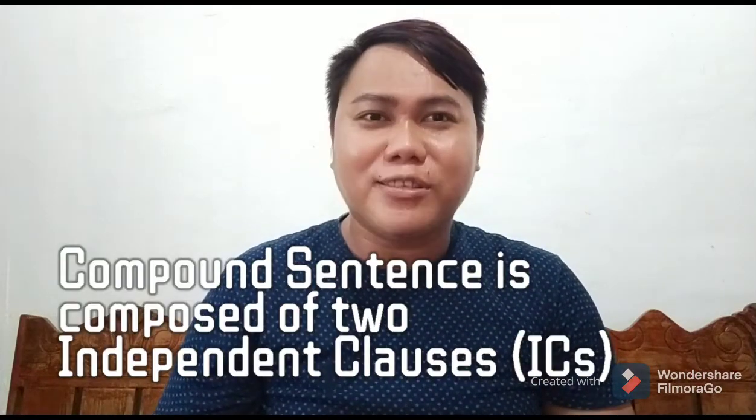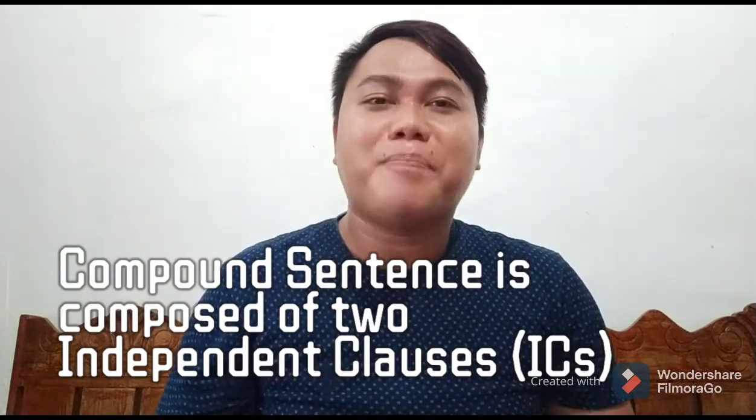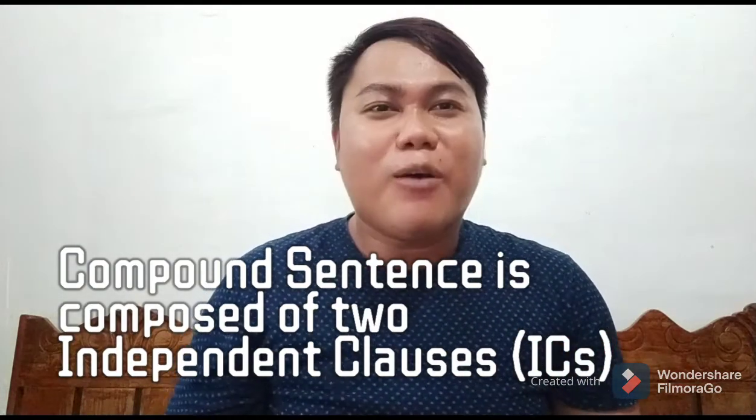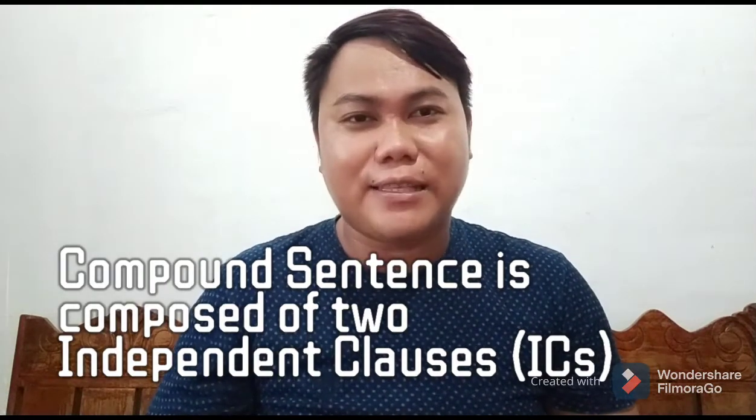Okay, so this time let us discuss the compound sentence. Always remember this, that a compound sentence is a sentence that has two independent clauses. A while ago, our simple sentence had only one independent clause, but this time the compound sentence has two independent clauses, and they are joined by coordinating conjunctions.